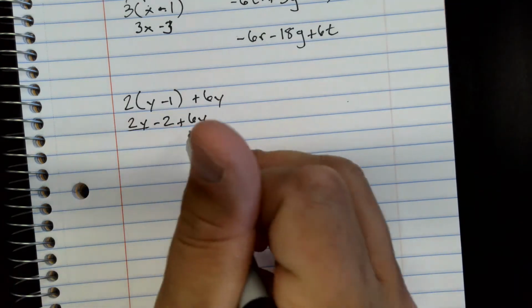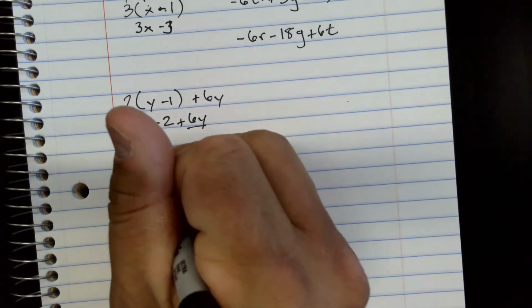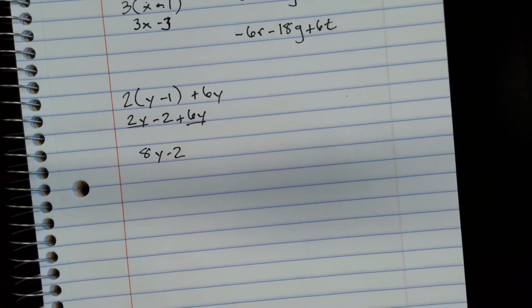You have 2y and 6y. Why? Because they're the same variable, y. Okay, so they're both y's. What's the name for this? Like terms? Yep, we're going to combine together like terms. Things that are the same, you have to combine together to be able to get the finished product. So 2y and 6y make 8y.